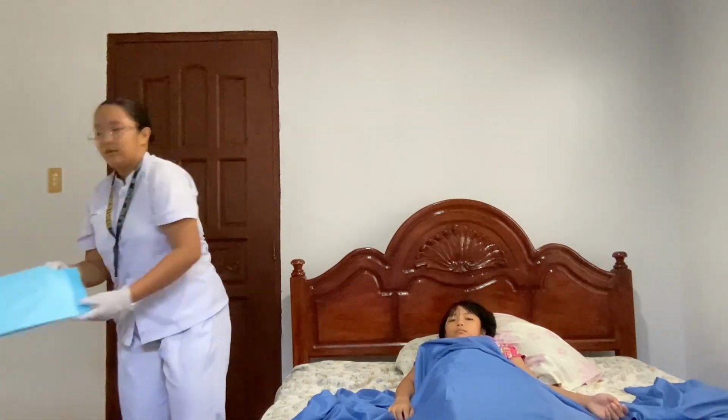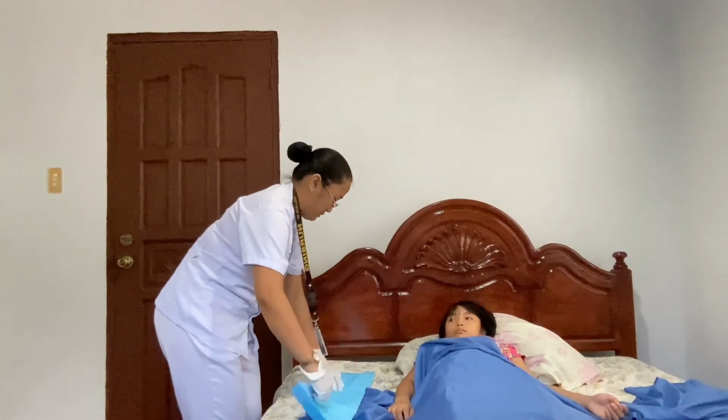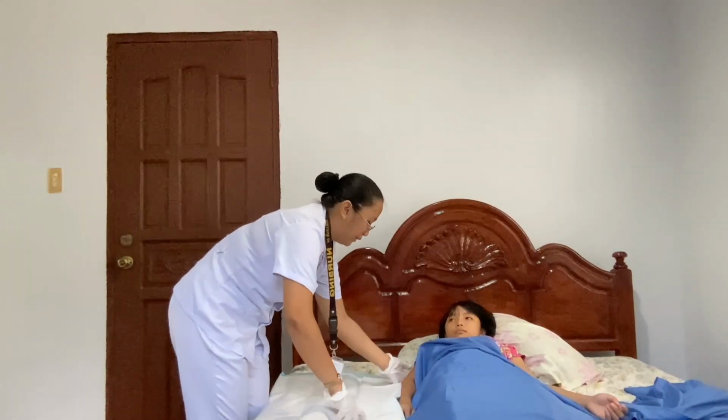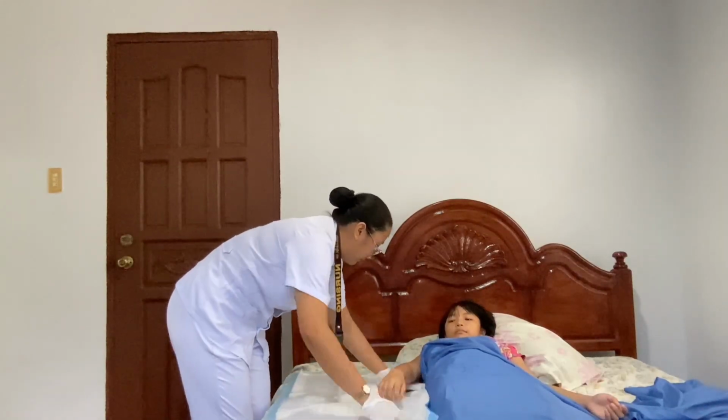After naman po is maglalagay po ako ng waterproof pad or towel po under the body part po ng patient na affected, if appropriate po, since we have to protect the linens din po. So we have the waterproof pad. So ilalagay ko siya sa area po.